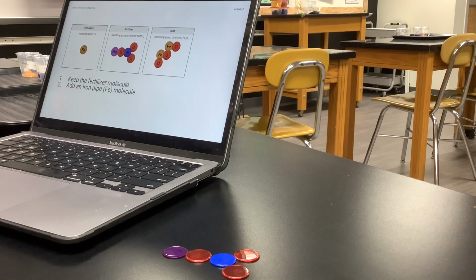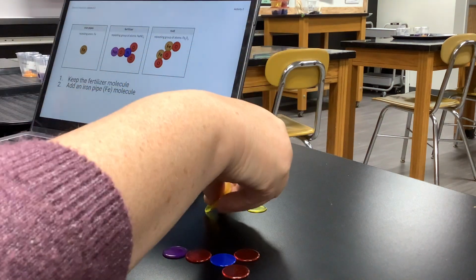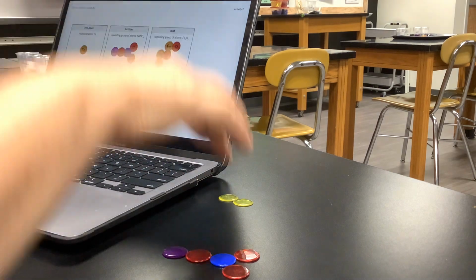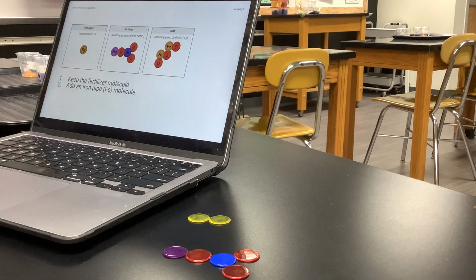So I'm going to go ahead and add a molecule, which is 2 or more atoms. Okay, so there's a good molecule. All right, can you see that? Beautiful. And then the next direction is try to form rust by rearranging the tokens.